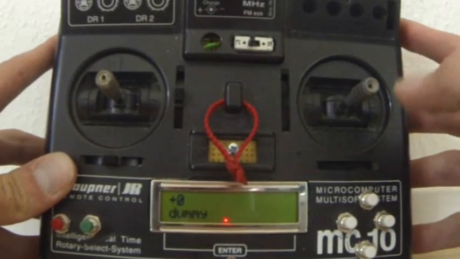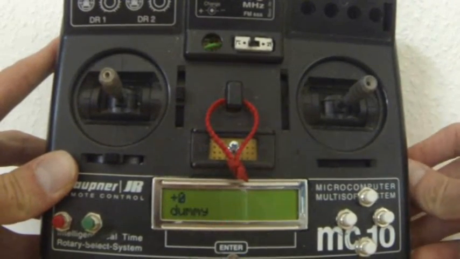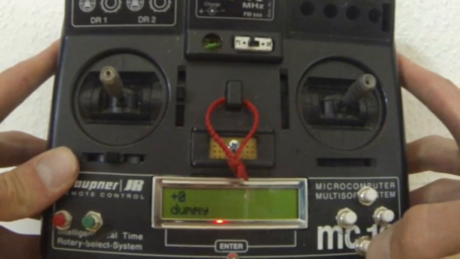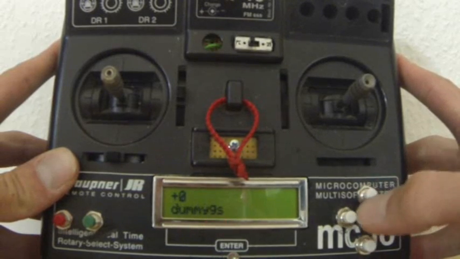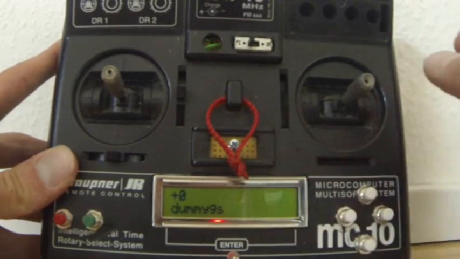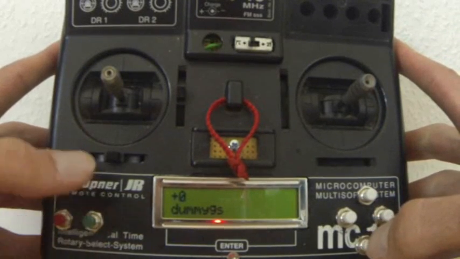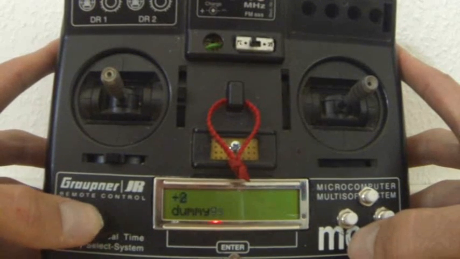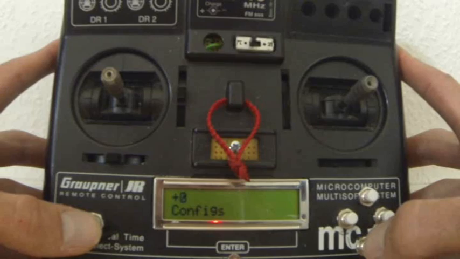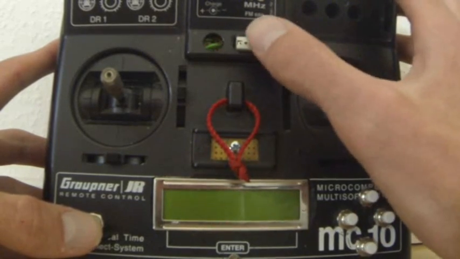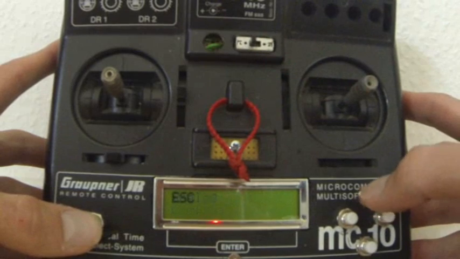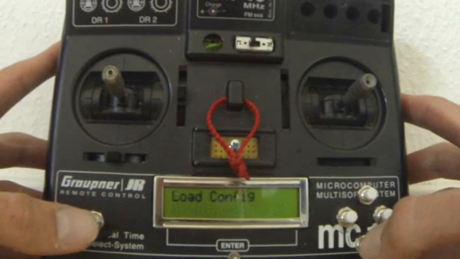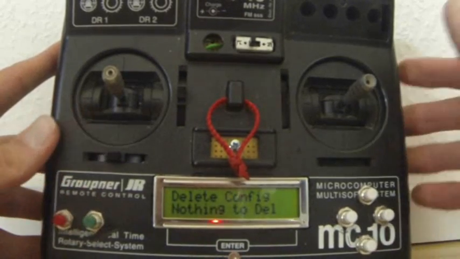Currently, as a shortcut, I have implemented the format function when the very first menu step is pointing to this dummy. When I hit the button, the whole storage is formatted. I'm going to do this now. So I hit the button, and now if I'm going to show it, if I go to manage configs, and if I want to load one, there's nothing to load. And if I want to delete a configuration, there's nothing to delete.